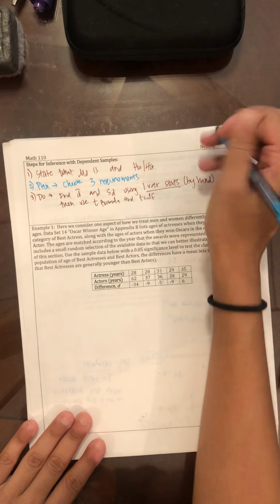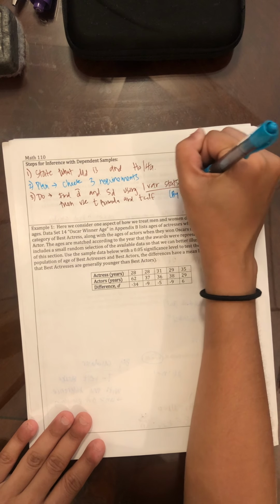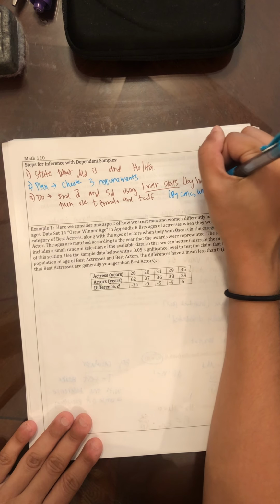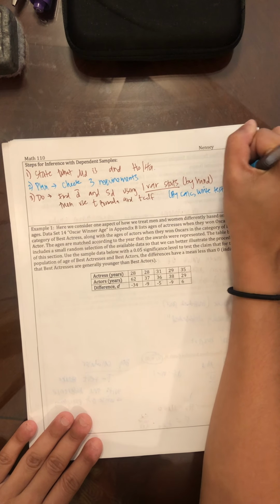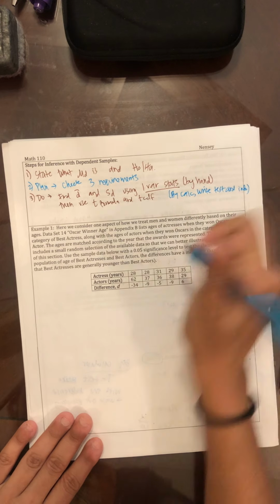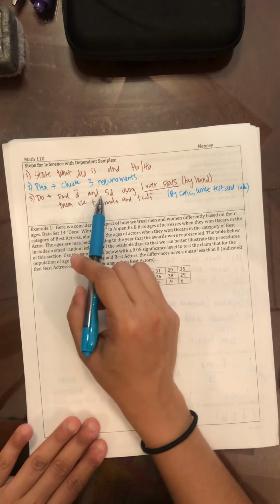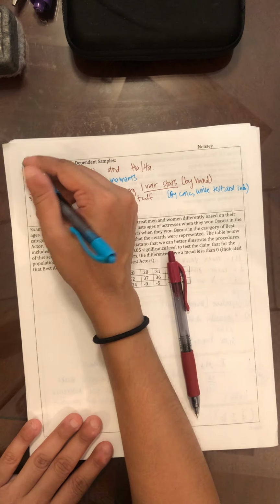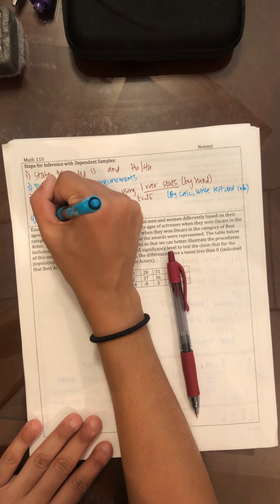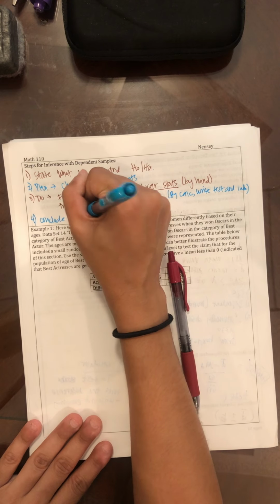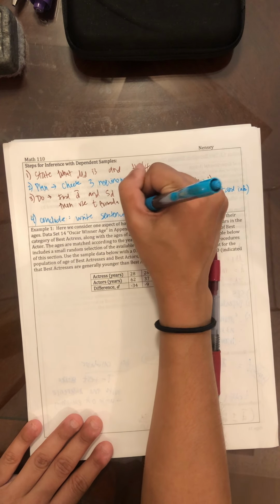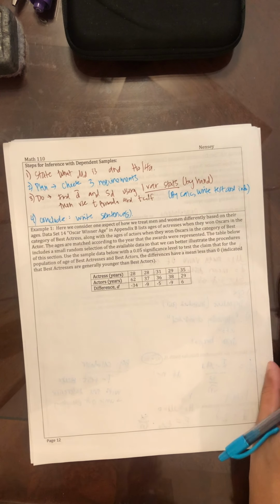If you're doing this by calculator, you actually don't have to do any of this. All you have to do is write T-Test and the info. You don't have to find d bar and s sub d, it'll do it for you, which is great. And then the fourth and final step is your conclude. Either way, you are going to write your sentence. Sometimes it's 2 sentences, so there you go.